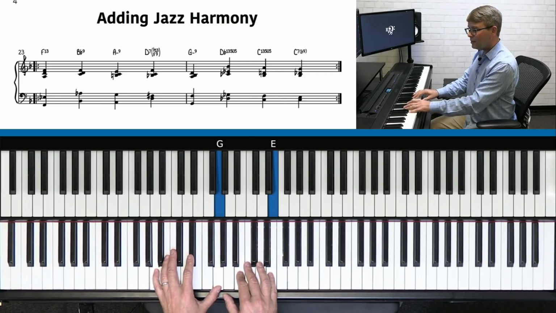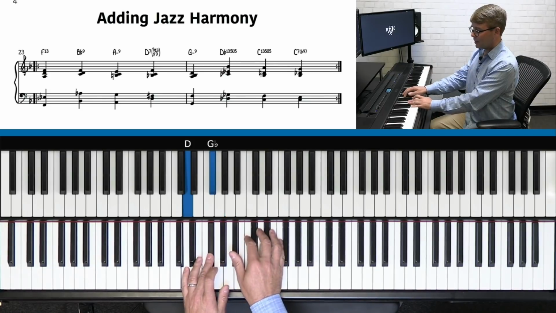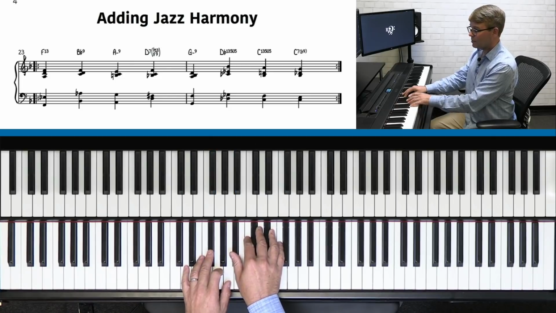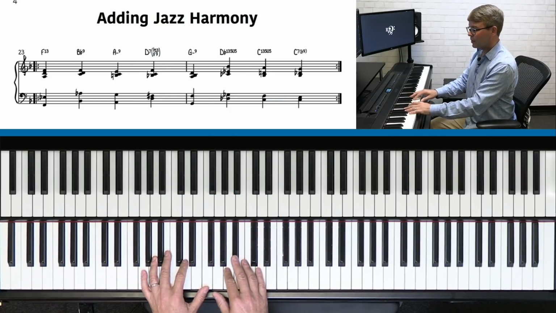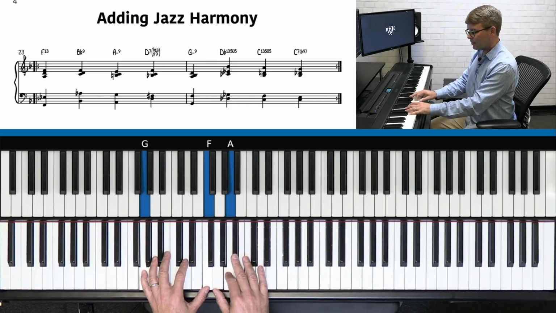And then on the D7, instead of just doing a regular D7 chord, I'm adding in the flat 13 and the sharp 9, which again is beautiful color. On the 2 chord, instead of just doing a regular G minor 7, I'm adding in the 9th as well. So we have root 7, 9, 3, 5.